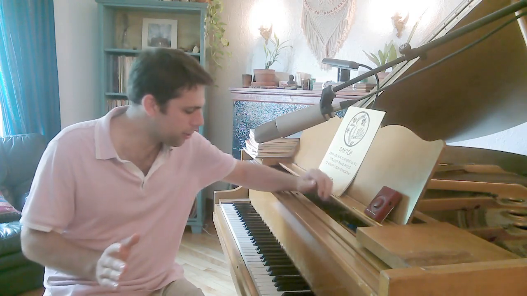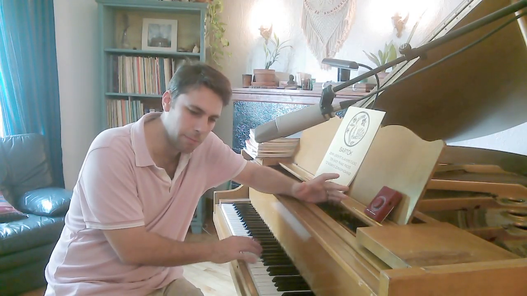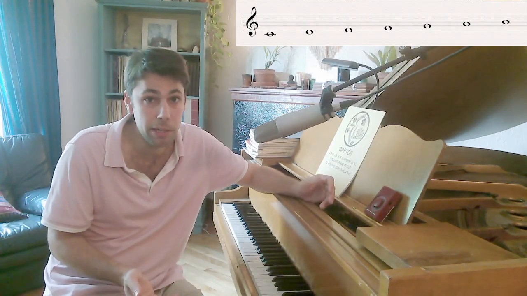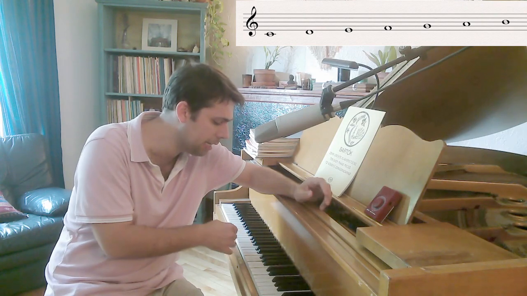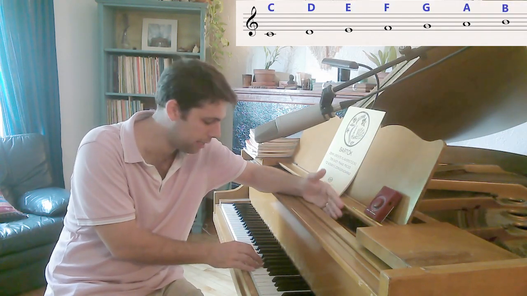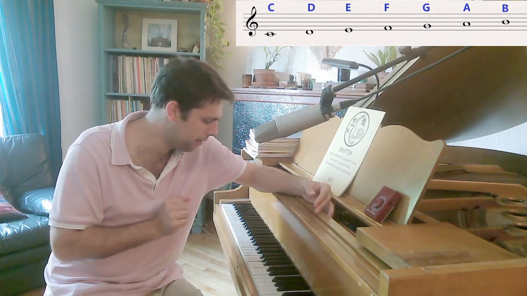In a normal major scale or minor scale, we have to review that just briefly. The major scale has 7 notes, and every letter name is present in the scale, right? C, D, E, F, G, A, B, back to C. So each letter name is present in the scale.